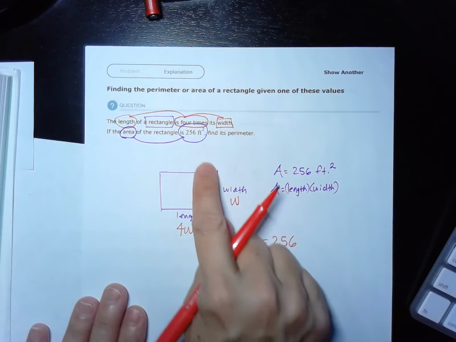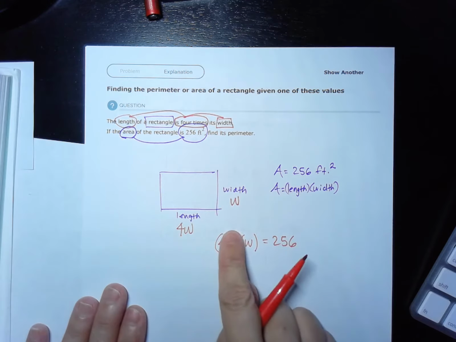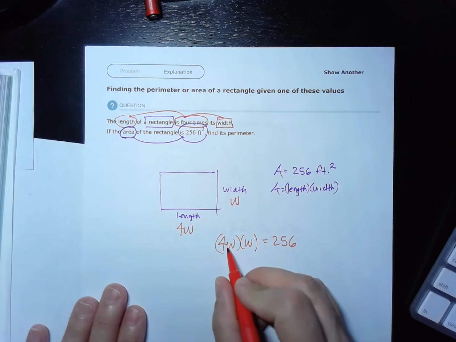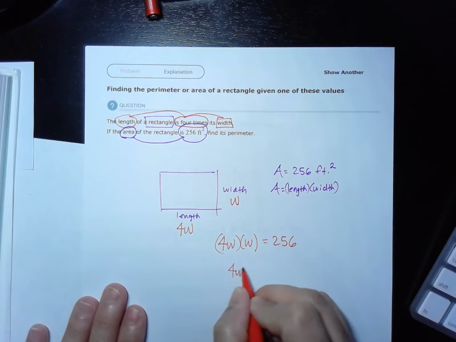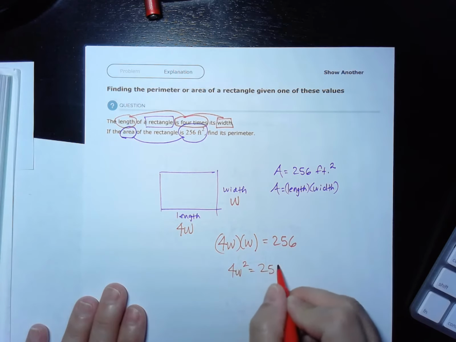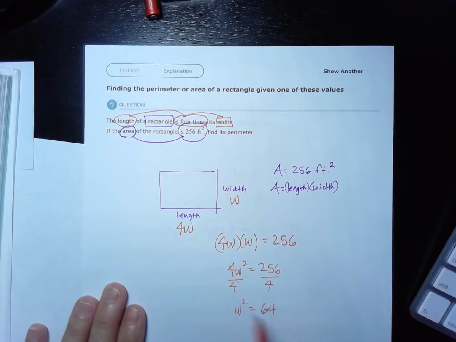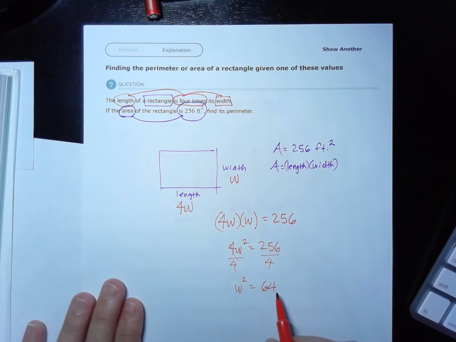Okay? But this one said area, so I have to multiply the length and the width. So 4W times W is 4W squared. And so to get this W by itself, I'll have to divide by 4. And so I get 256 divided by 4, and that gives me 64. So W squared is equal to 64.